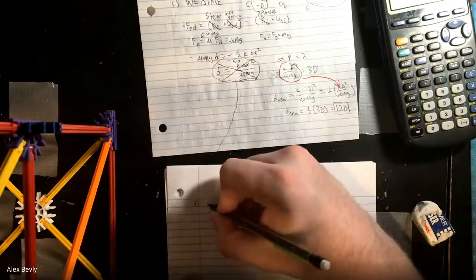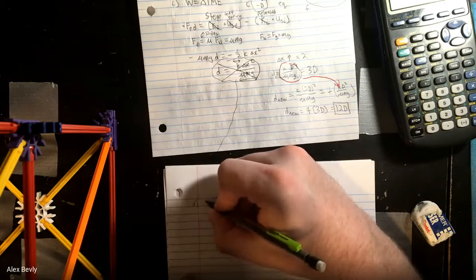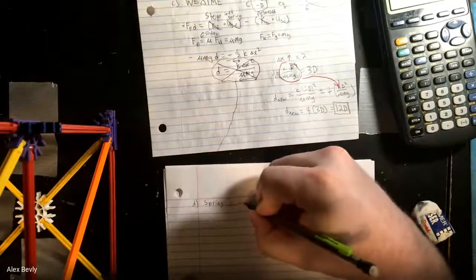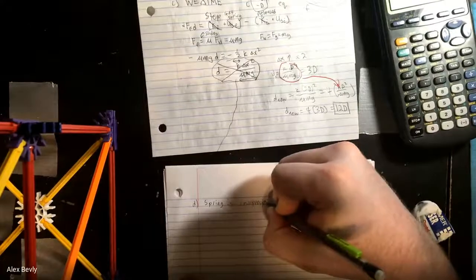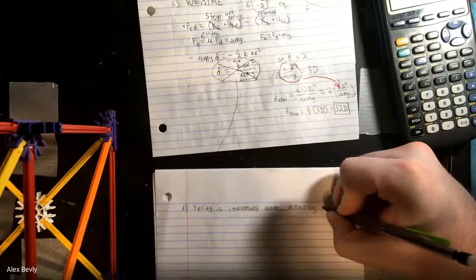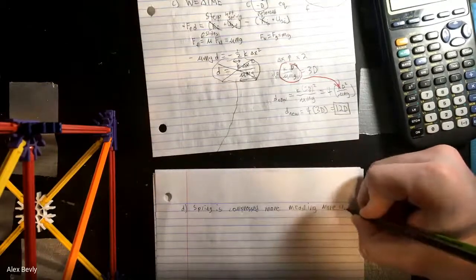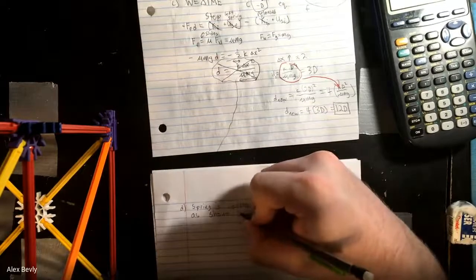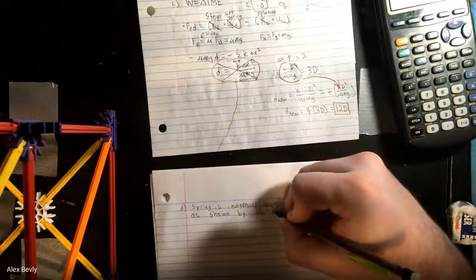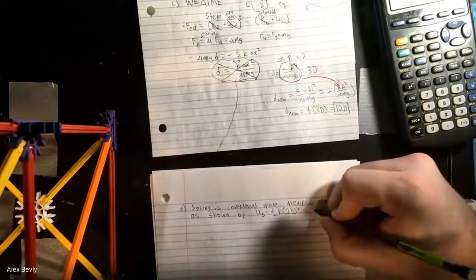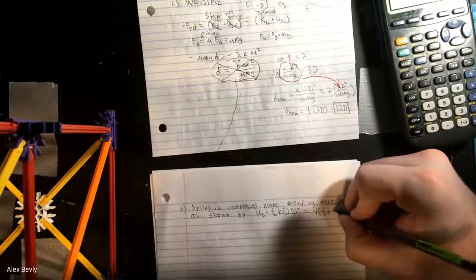So we can say the spring is compressed more, meaning more spring potential energy, as shown by spring potential energy equals 1/2 K times 2D squared equals 4 times 1/2 spring constant times distance squared.